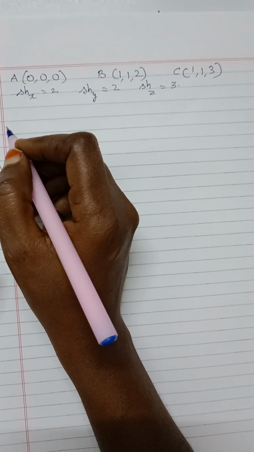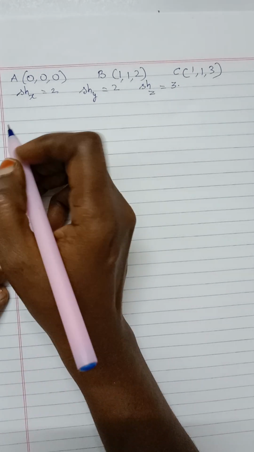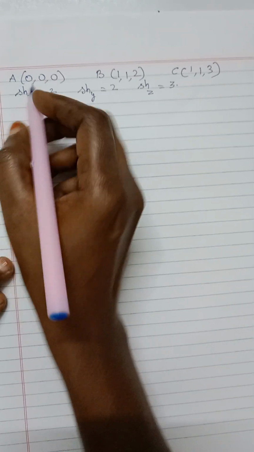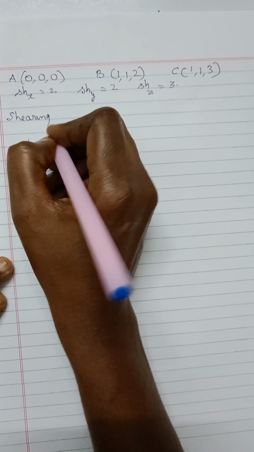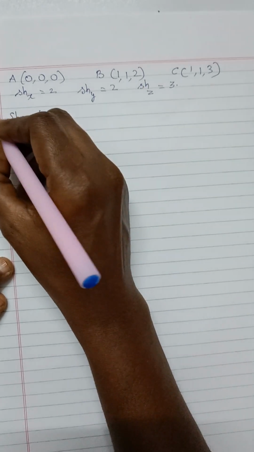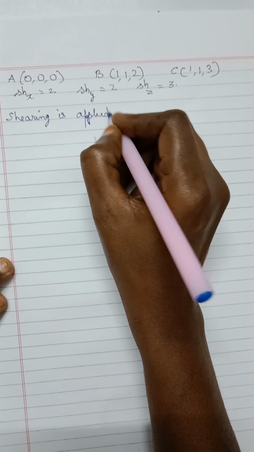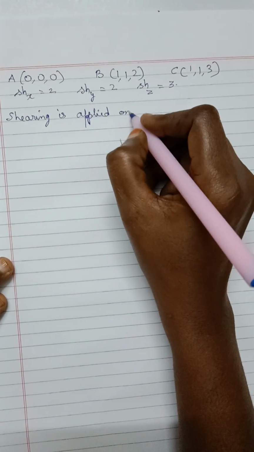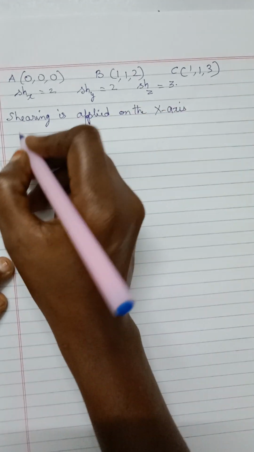Shearing can be applied on the x-axis, on the y-axis, and on the z-axis. First, when shearing is applied in the x-axis, what is the formula?